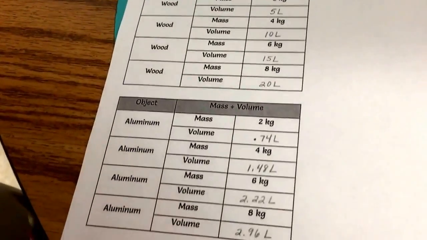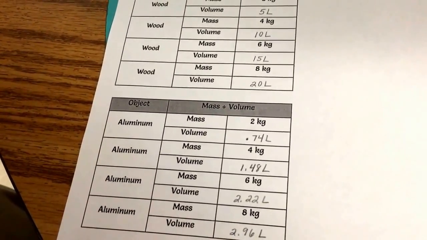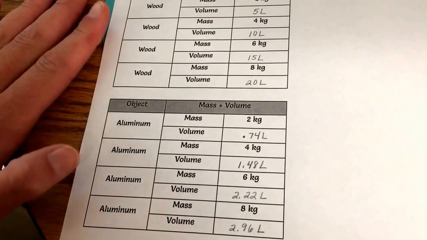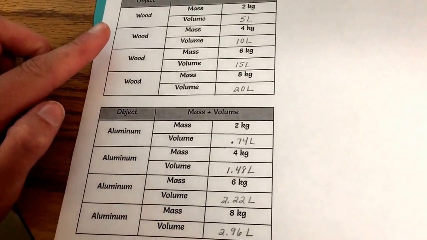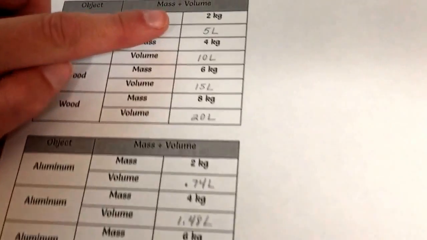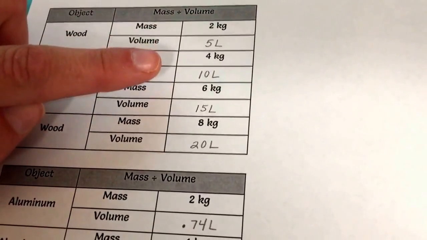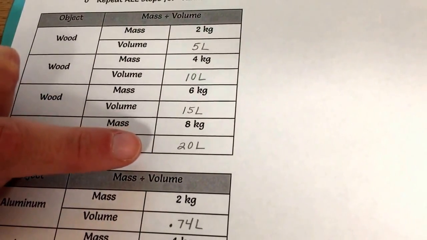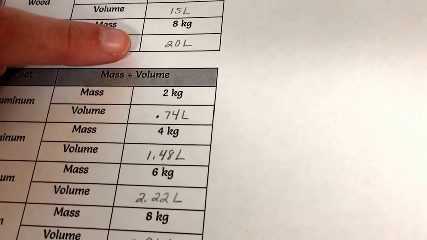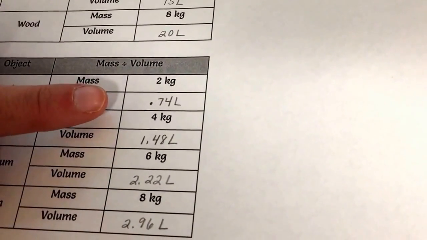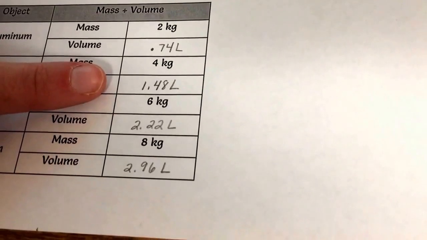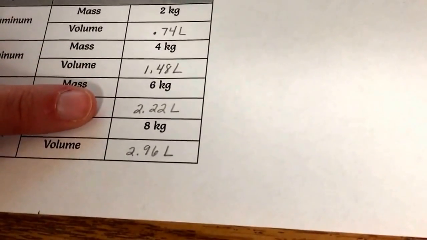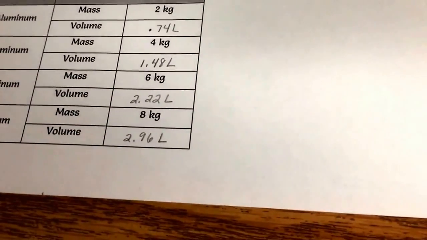Okay, so you've just used the PhET simulation to figure out the volume of the wood and the aluminum with certain masses. So for your wood, for your 2 kilograms, your volume should be 5. Then you go down to 10, 15, and 20. If you don't have those correct, make sure you make those corrections now. Aluminum is 0.74 liters, and then we have 1.48, 2.22, and 2.96.